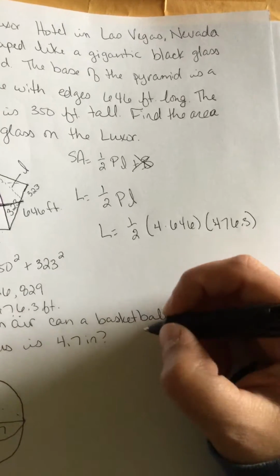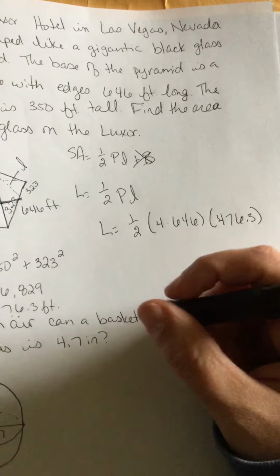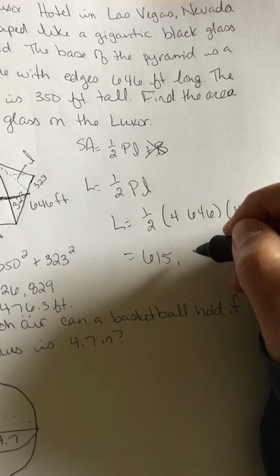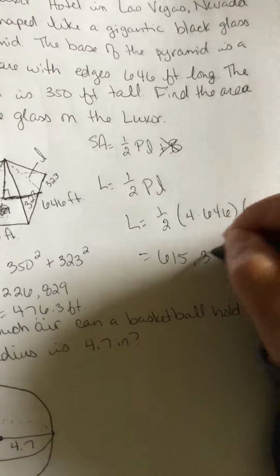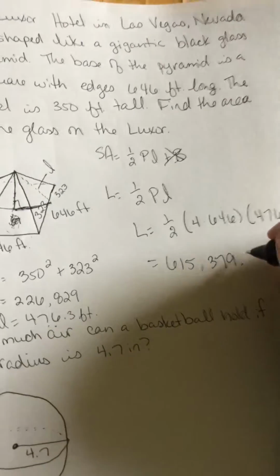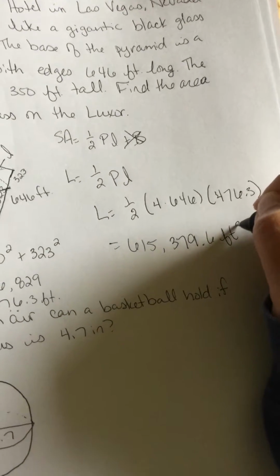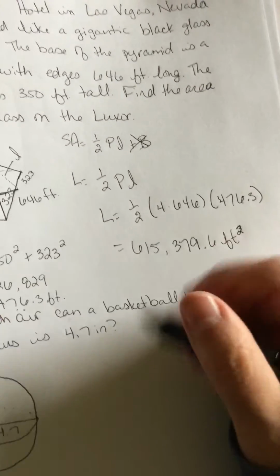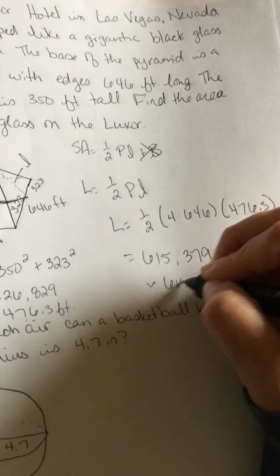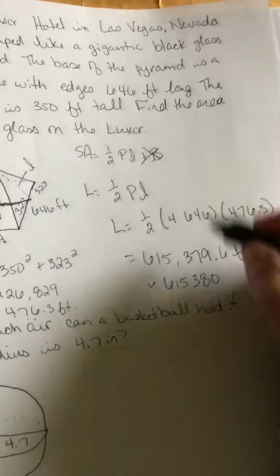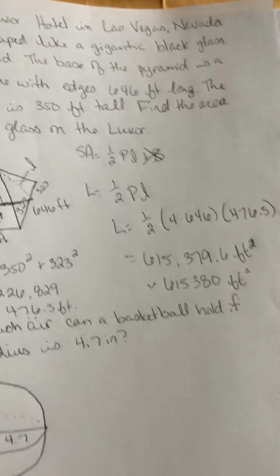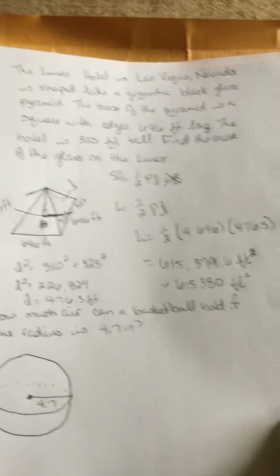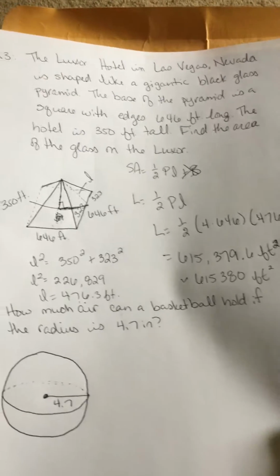And that gives you 615,379.6 feet squared, sorry, for area. If you want, you can round up, 615,380 feet squared would be how much glass is on the Luxor, which is a lot of glass. It would probably be a pretty impressive hotel to see if you're ever in Las Vegas.